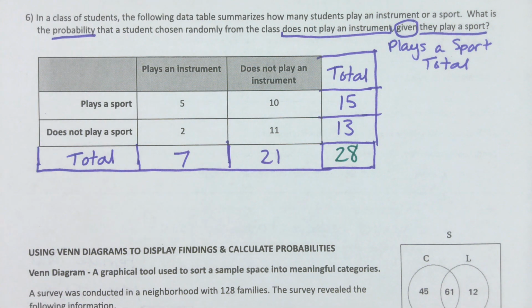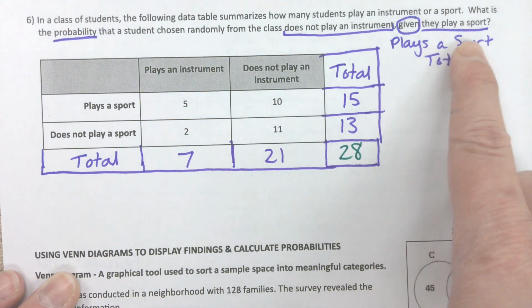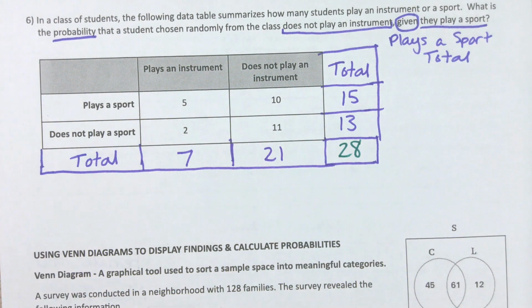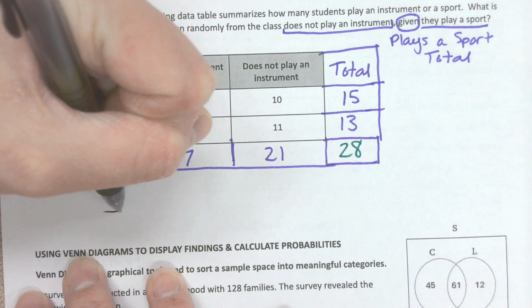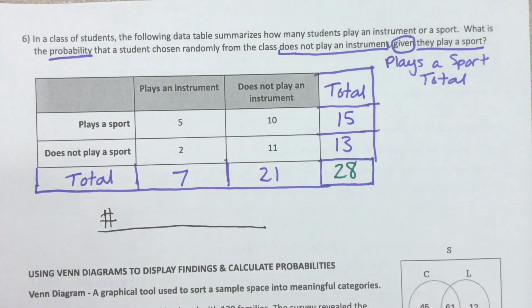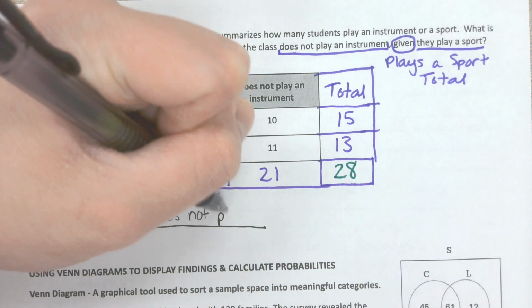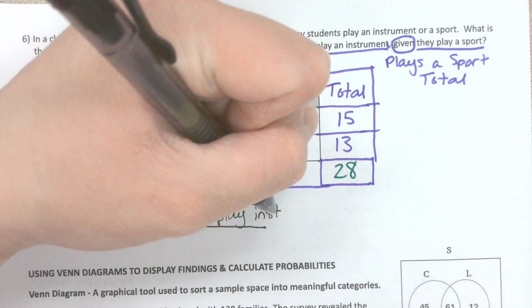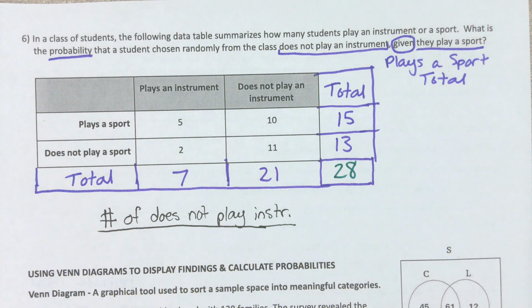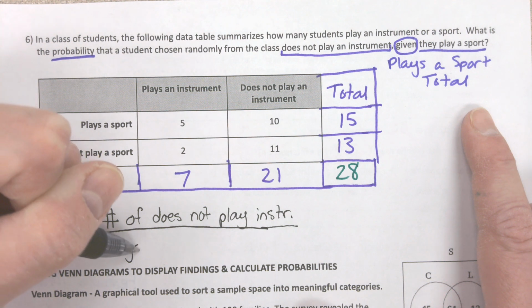So we want to find the probability that we choose someone who does not play an instrument of the plays a sport total. So let me set that up. And this is going to get a little wordy, my apologies. Number of does not play, I'll abbreviate instrument. Does not play instrument over the plays a sport total.